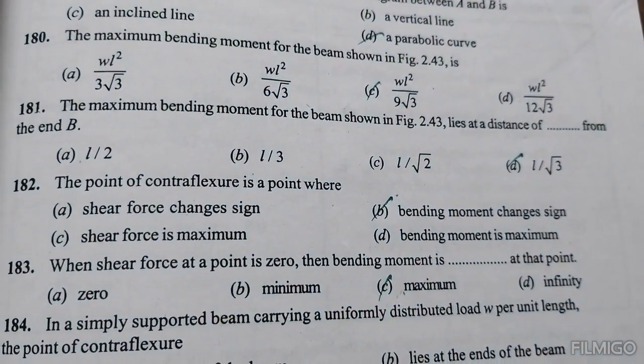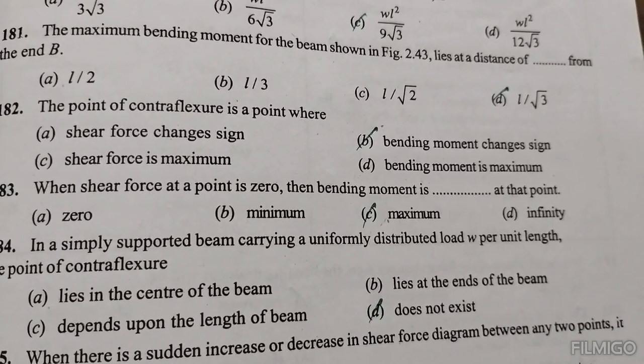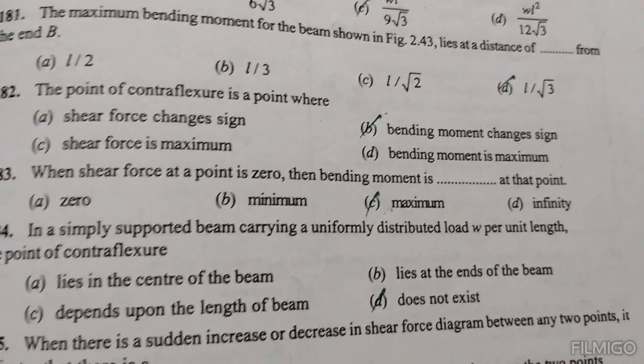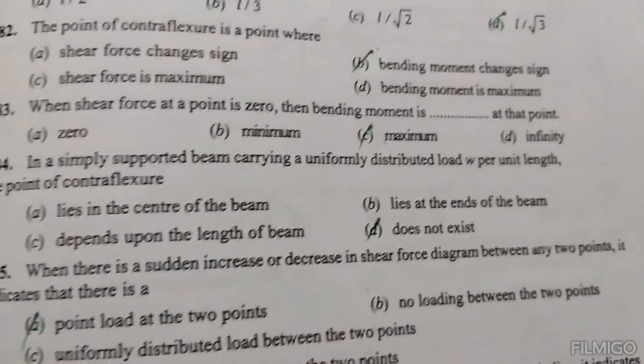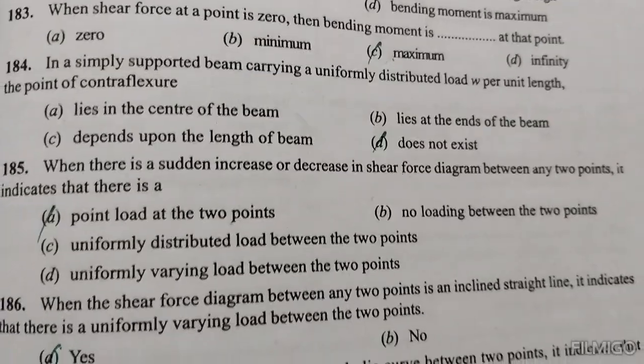The point of contraflexure is a point where the bending moment changes sign. When the shear force at a point is 0, the bending moment at that point is maximum. In a simply supported beam carrying a uniformly distributed load W per length, the point of contraflexure does not exist.